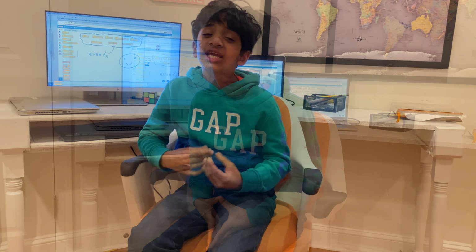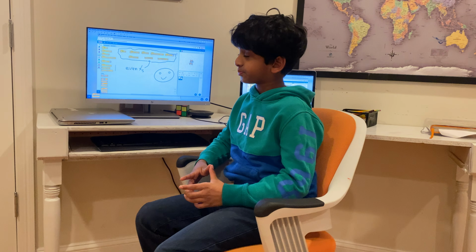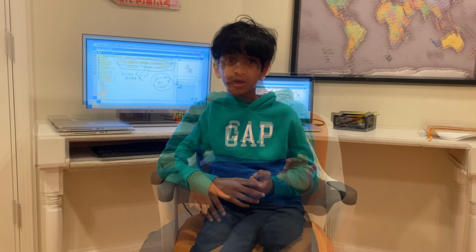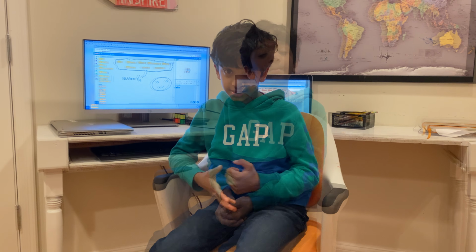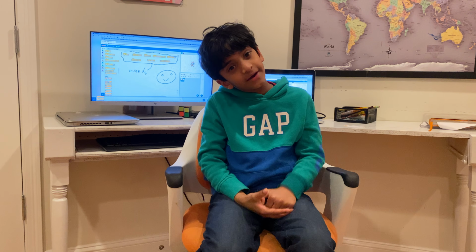So in this Scratch episode, we will be learning about the event blocks. Event blocks are one of the most popularly used blocks. Every single code has to have an event block if you want it to run automatically. In today's Scratch video, we will learn about event blocks. But what is an event block?